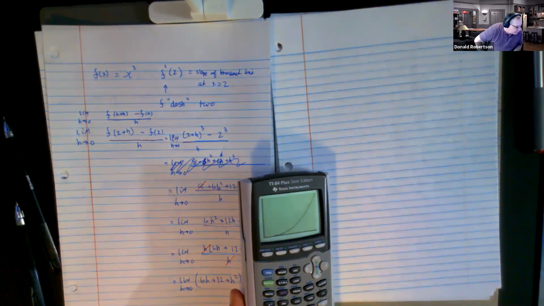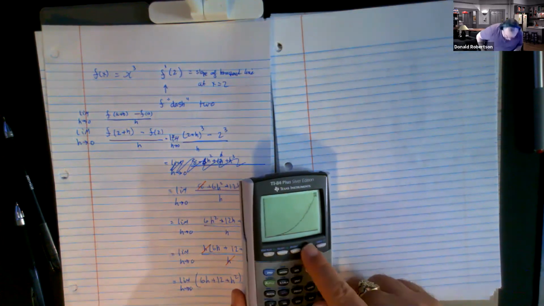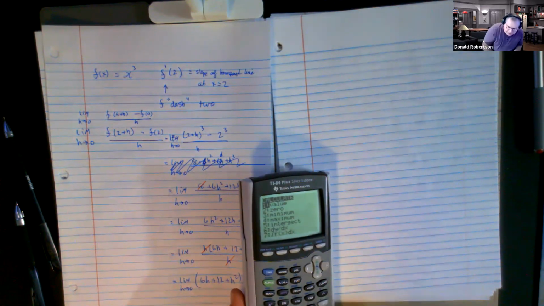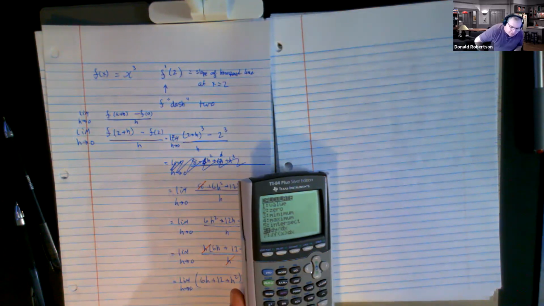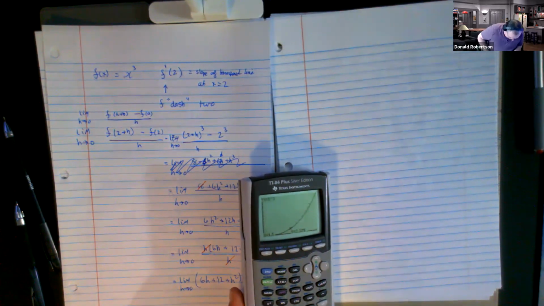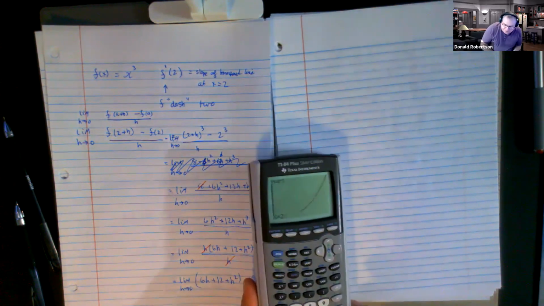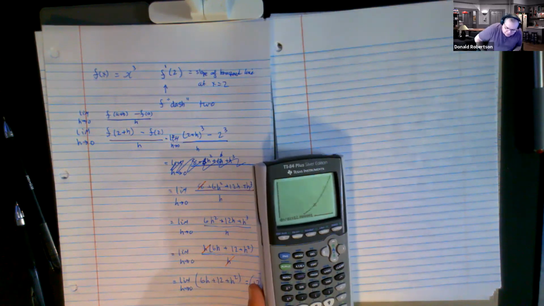It's pretty boring, it's just a curve. Now you go second calc. And there's an option down here that uses funny notation. It's called dy by dx. We'll talk about that notation on a different day, but it basically means the derivative. Now, if I hit that and then type in 2, I should get 12. Would you agree 12.00001 is 12?